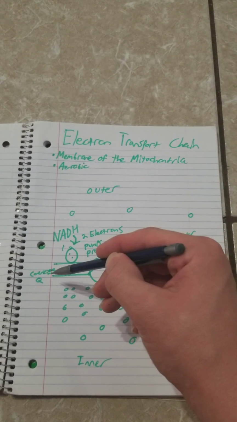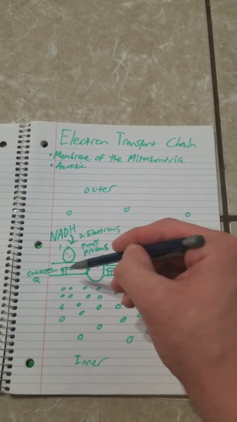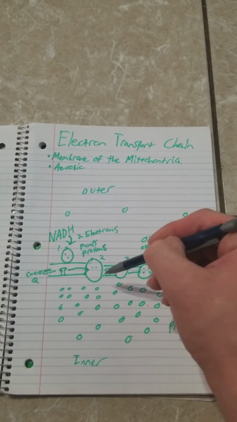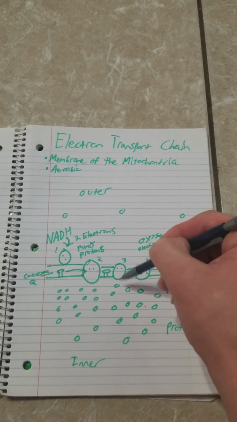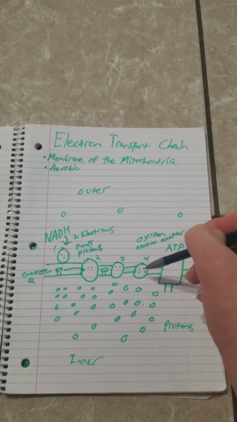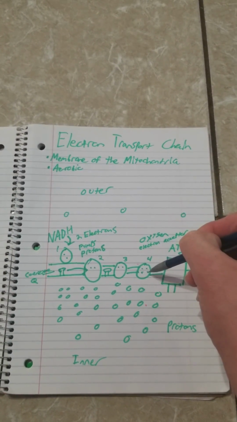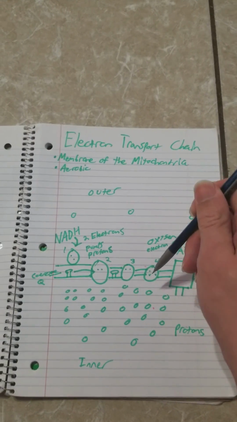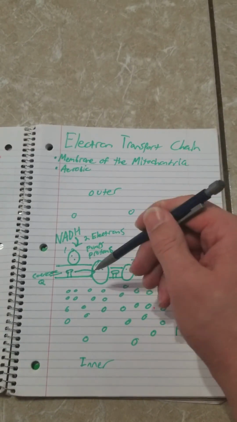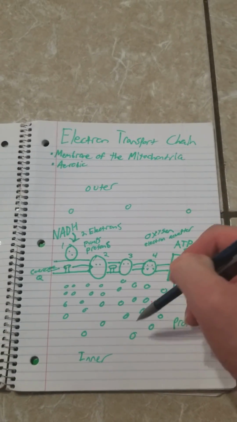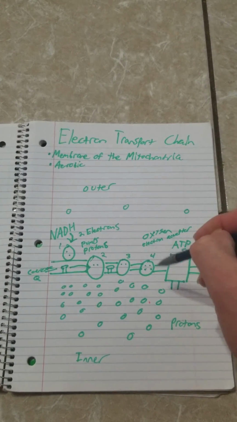The electrons then go into coenzyme Q, and then goes into our second submachine, which is the same thing as the first. And then, yet again, to our third, and then to our fourth. And the fourth machine here takes in 4 electrons. And again, just like the others, it puts protons from the outer membrane to the inner membrane in order to form this proton gradient.